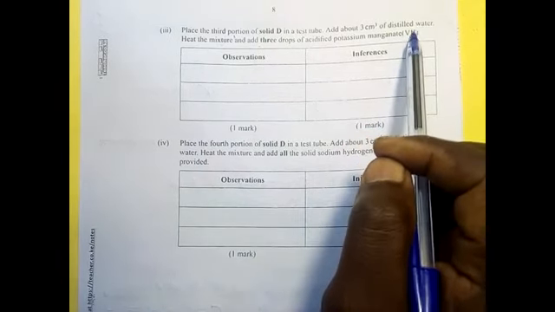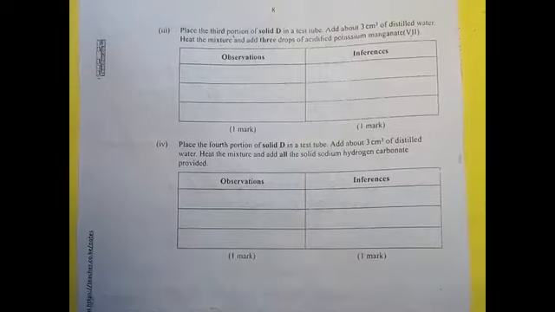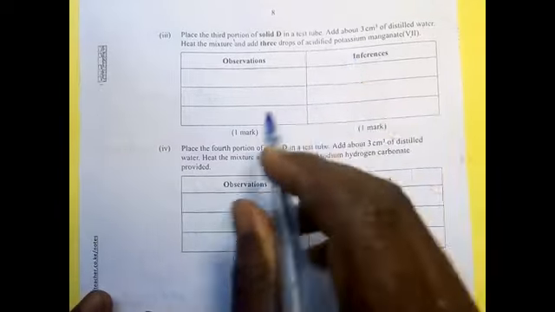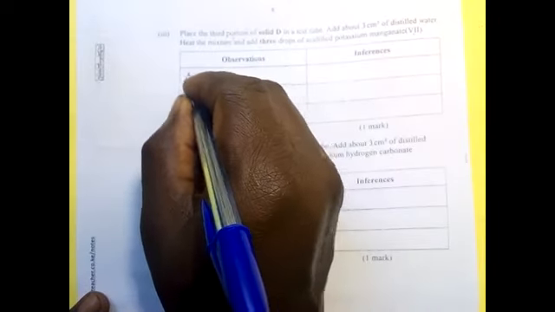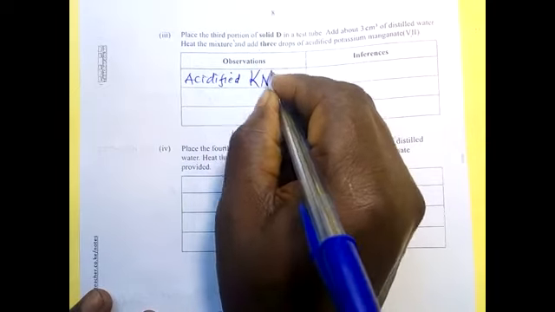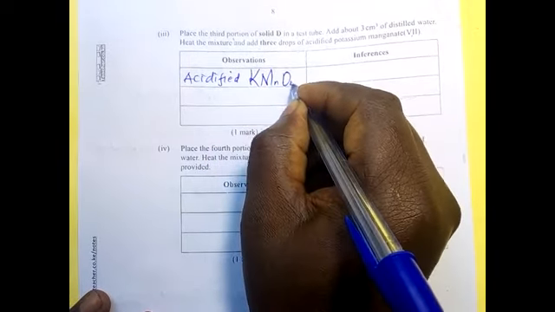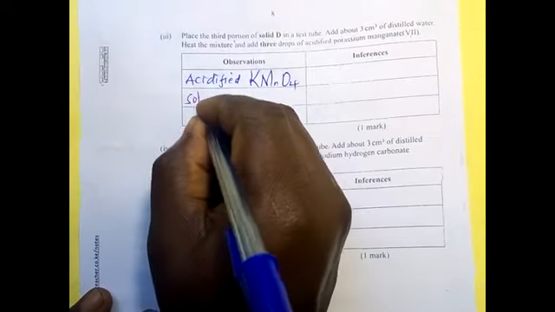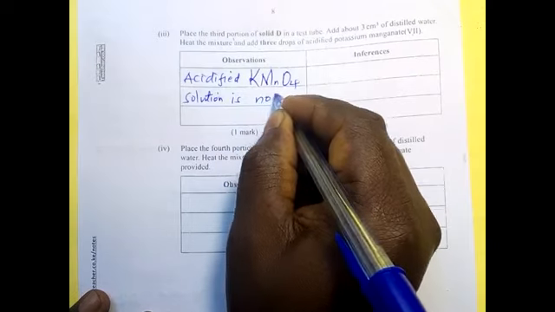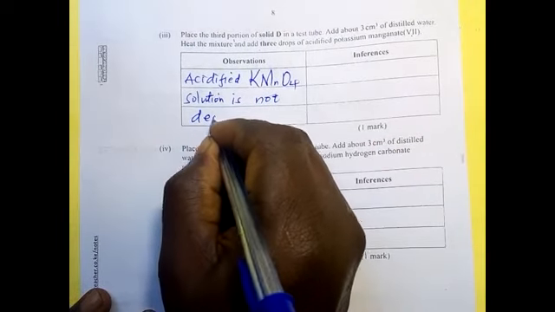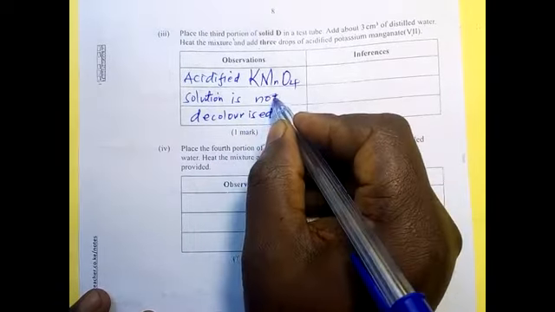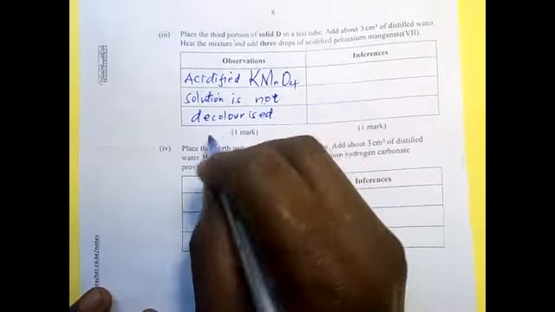Then the observation is that the acidified potassium permanganate solution is not decolorized. We have reviewed that it did not decolorize.